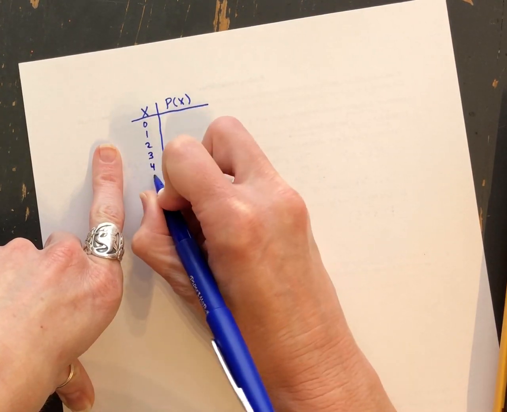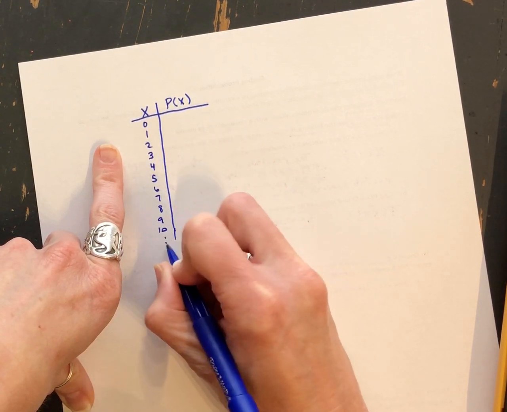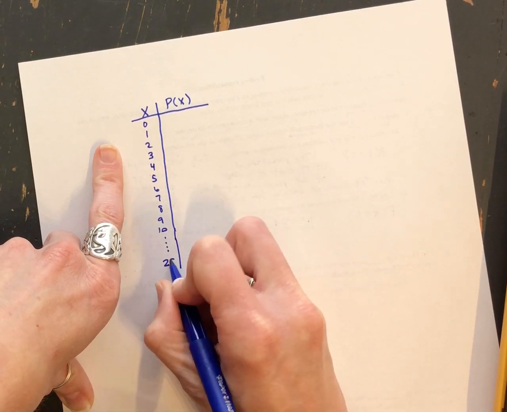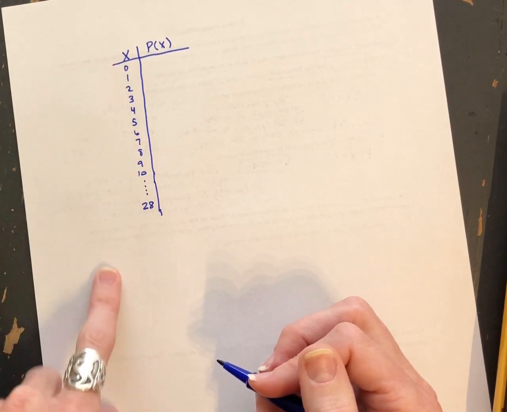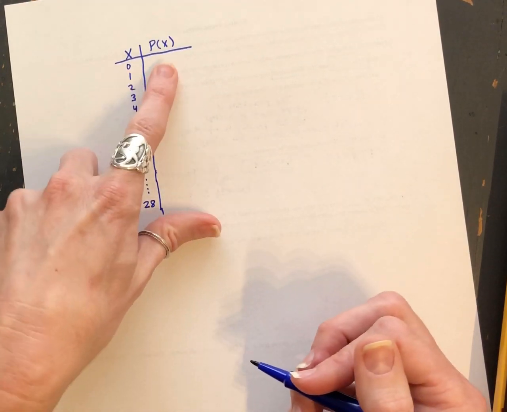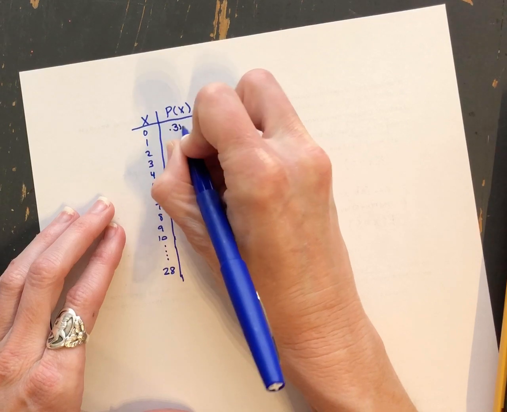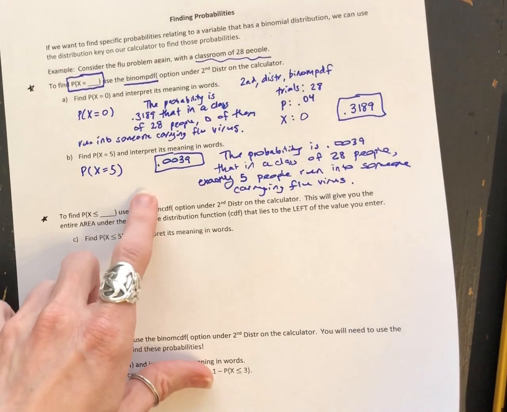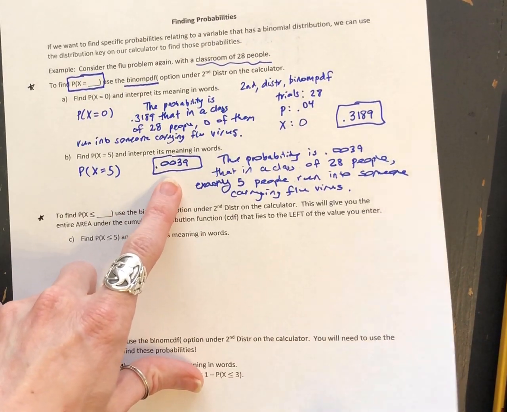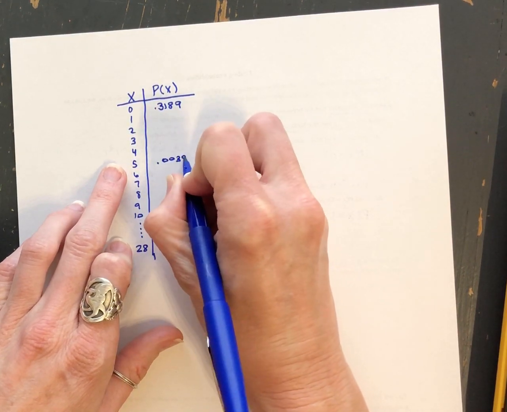And that could go all the way up to all 28 people. All right, so those are the possible values. I would list them one by one all the way up to 28. What we just found is that the probability that X is 0 is 0.3189, and the probability that X was 5 is 0.0039.